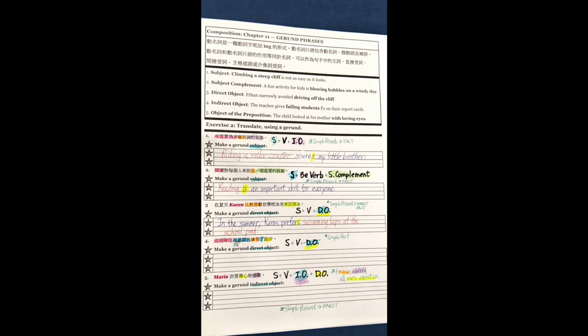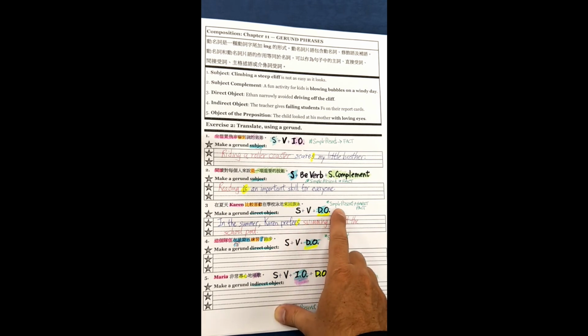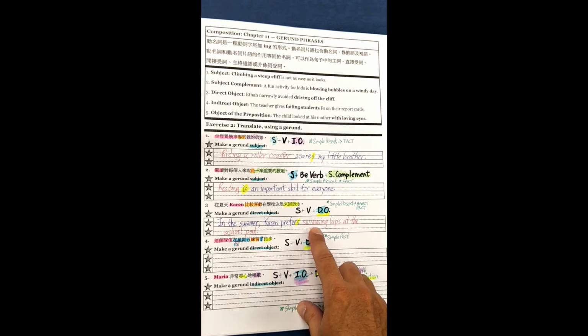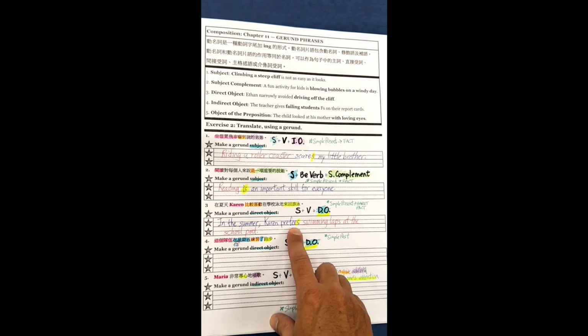Okay, number 3. In the summer, Karen prefers. Karen is one girl, she, verb plus S, it's simple present. Karen prefers swimming laps at the school pool. Prefers. Who prefers? Karen. Karen prefers what? Swimming laps at the school pool.